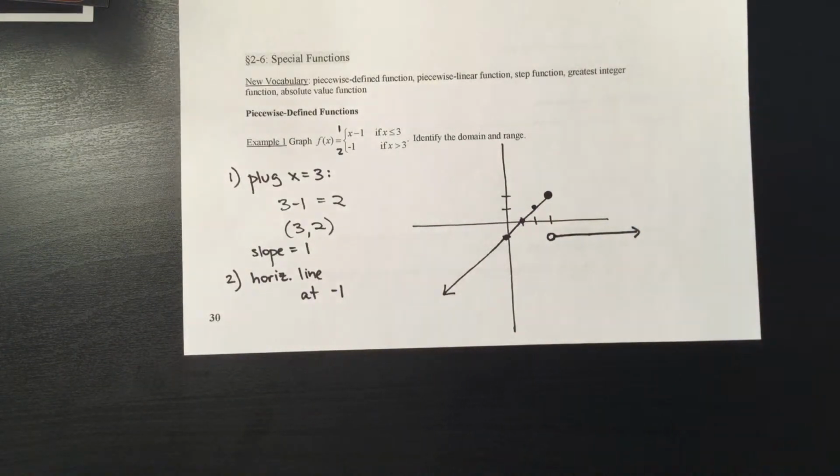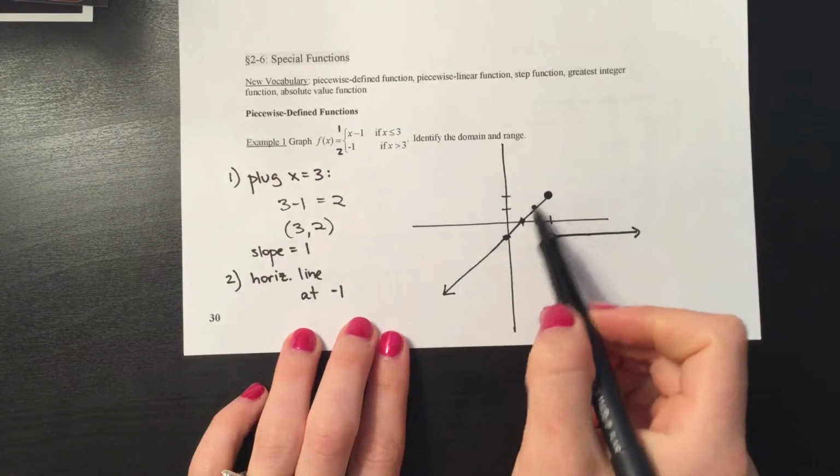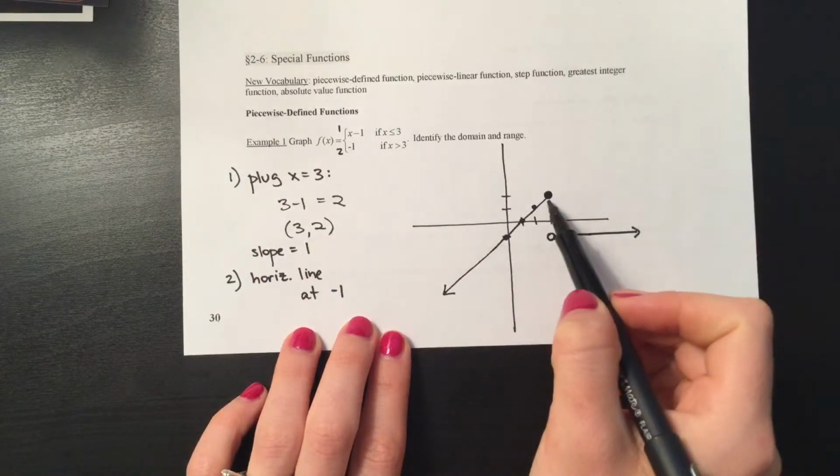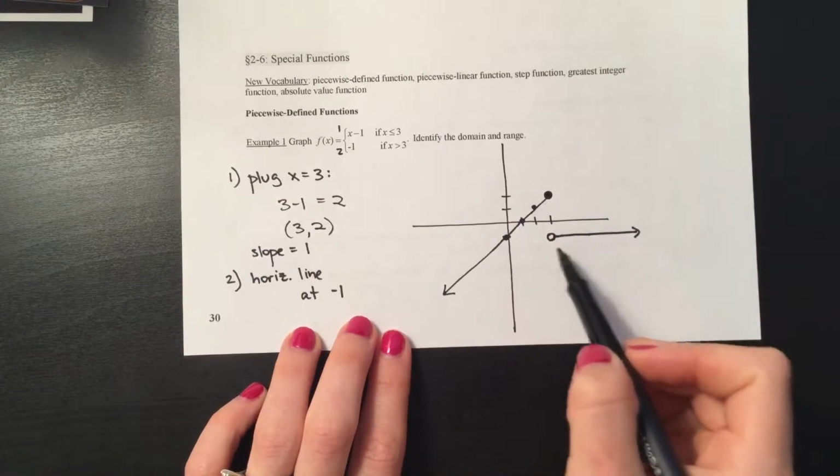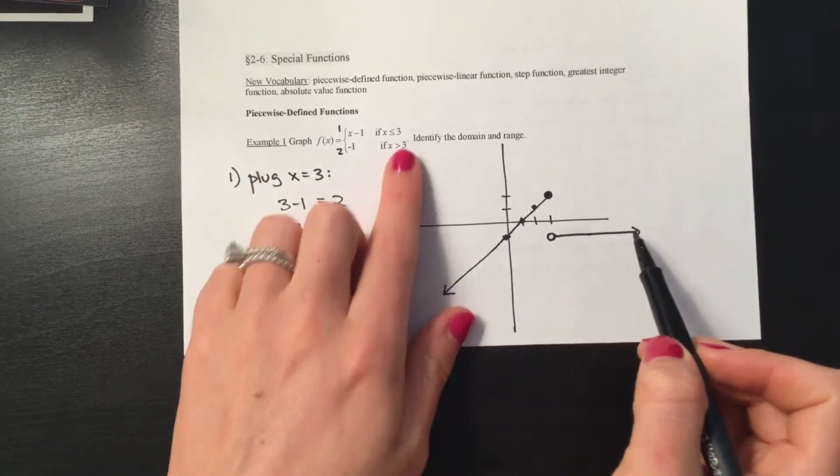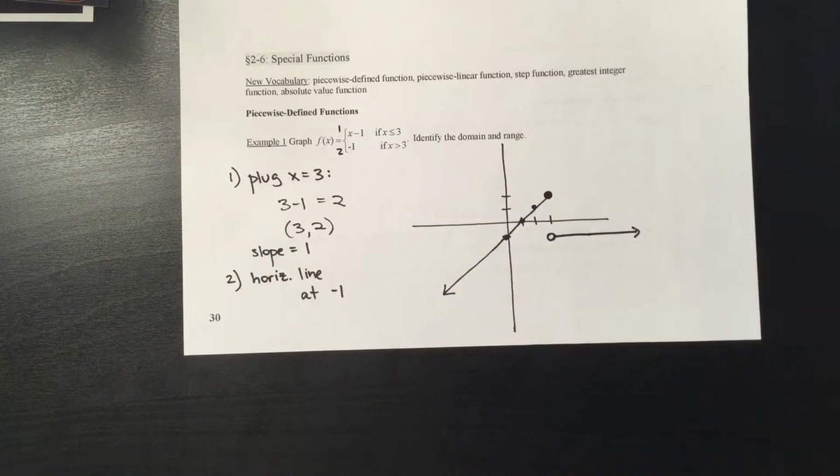So hopefully you can kind of see what I mean when I said it looked like it was literally a cut and pasting of different functions onto the same coordinate system. So here's the graph x minus 1, but just up until we hit 3. And then here's the horizontal line negative 1, starting at 3 and then going beyond that point. Okay, so that's the first one. Let's look at the next one.